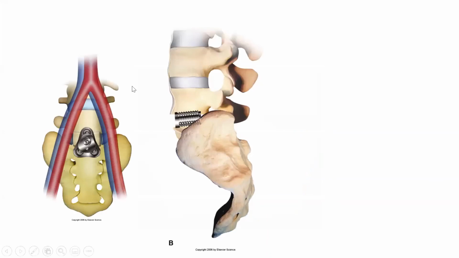There's some fusion devices on your anterior approach. So it depends where you're trying to get to. L5 and S1 sits in the crotch of the bifurcation, so you don't have to mobilize the vessels too much. If you're trying to get the L4-5 disc, usually the crotch sits about here, so you've got to move the vessels out the way.